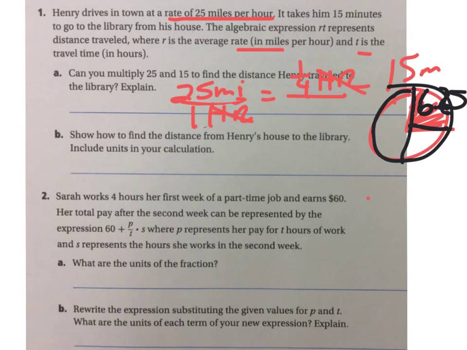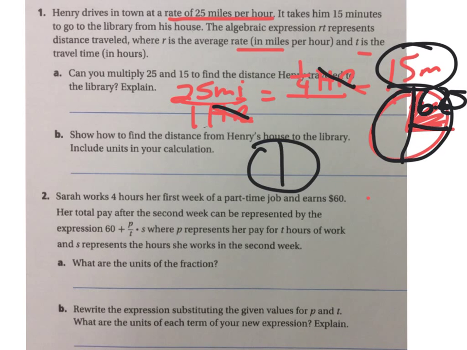So remember, there's always more than one way to solve a problem, but you have to be consistent. So if this is hours, this has to be hours in order for it to eliminate. So I converted the 15 minutes. Now again, this is a little sloppy, but if I cut it like this, the whole thing represents 25 miles. Half of this would represent 12.5. And then when I cut it in half again, this half of 12.5 is 6.25 miles. And that's how far Henry lives from the library.